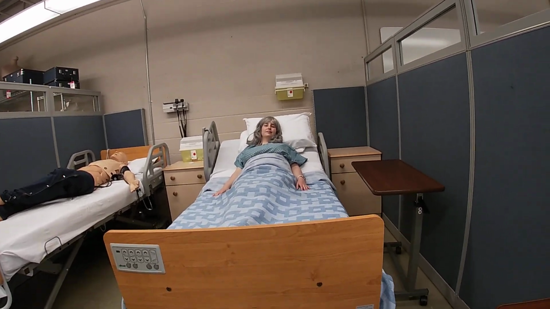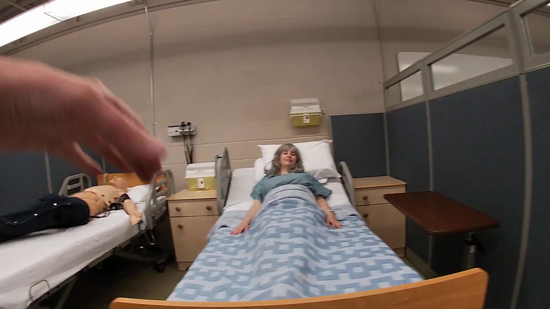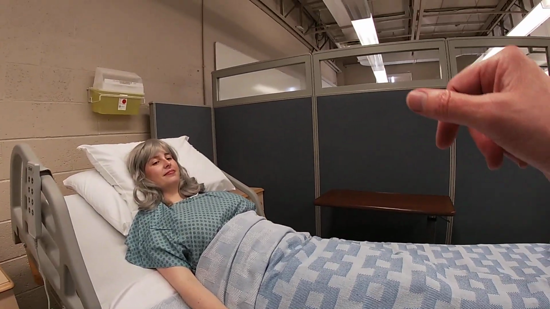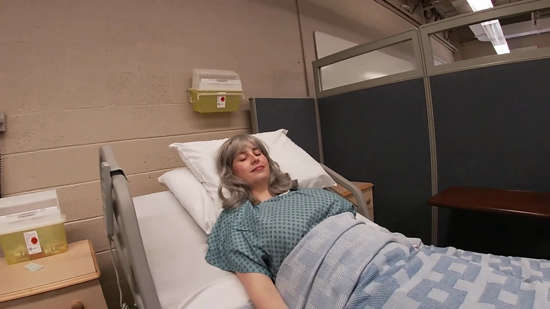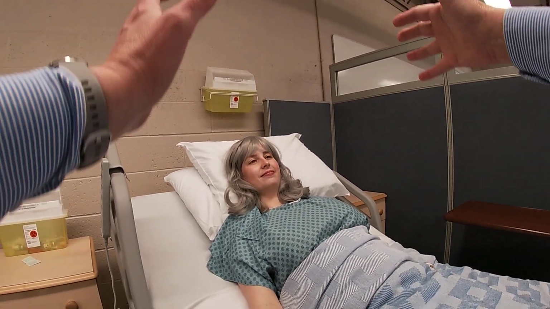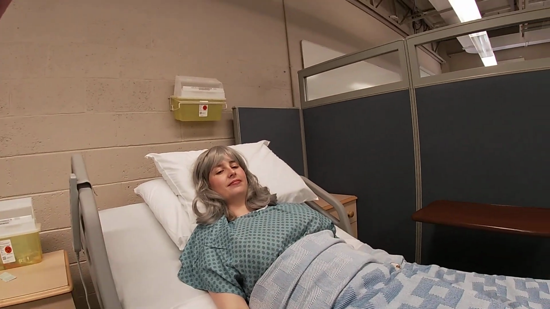What else do we look for in physical appearance? So we look at skin color. You'll learn how to do an integumentary skin system assessment quite in depth later on, but you're just generally looking at your patient's skin.